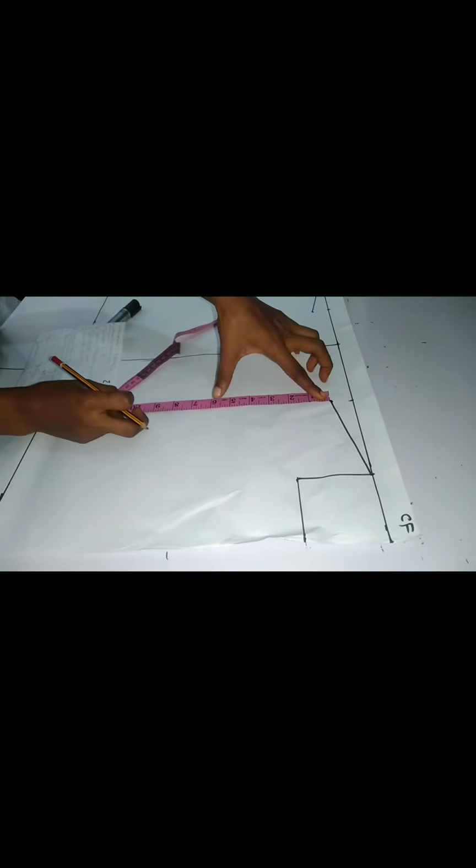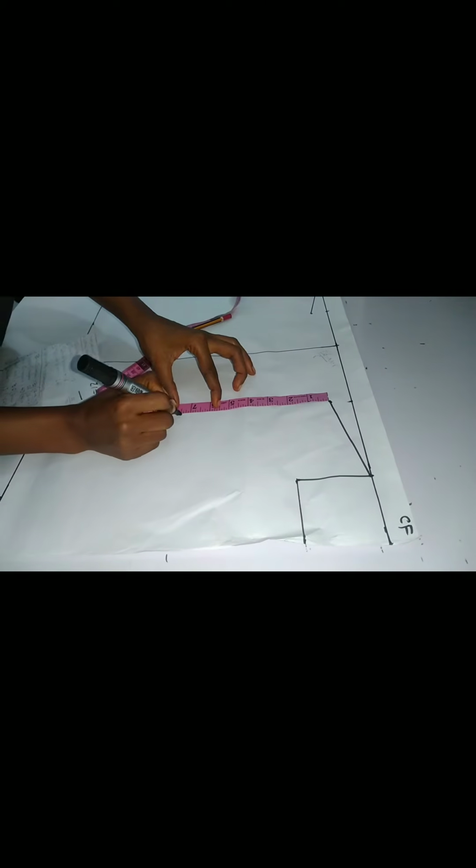So I'm going to mark 7.5 from this point and connect it to a straight line. So this is my 7.5, and I'm also turning it into a horizontal line. This line now will serve as my chest line, or you can also call it upper bust line.